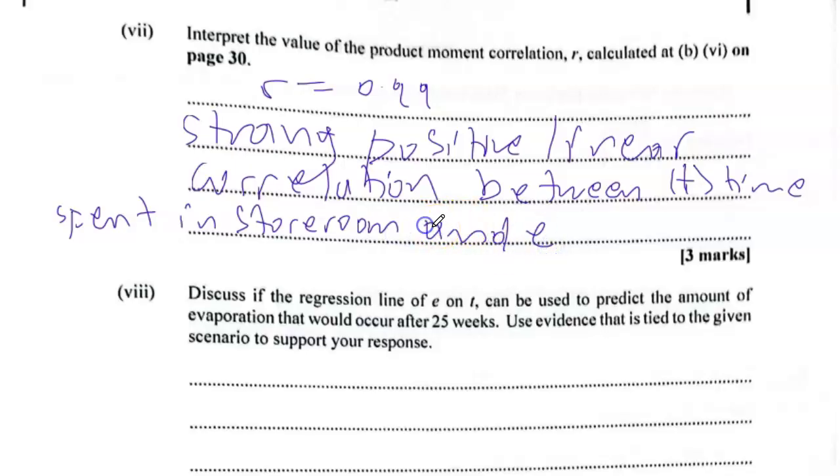And E was the chemicals lost due to evaporation.